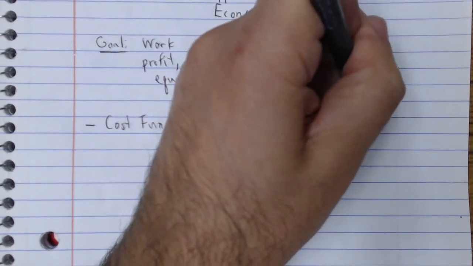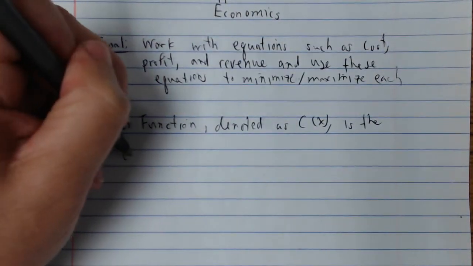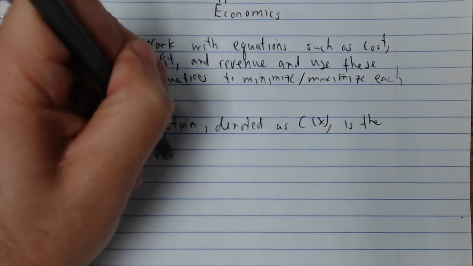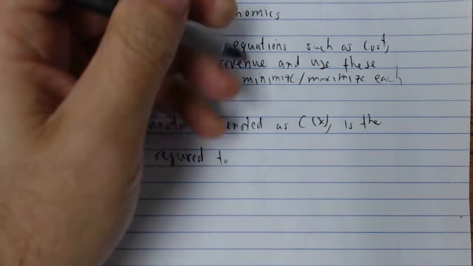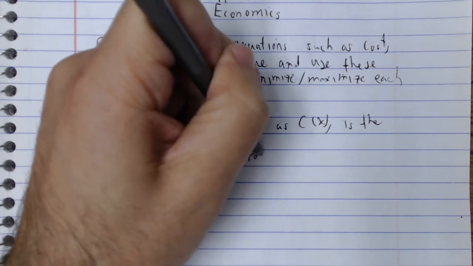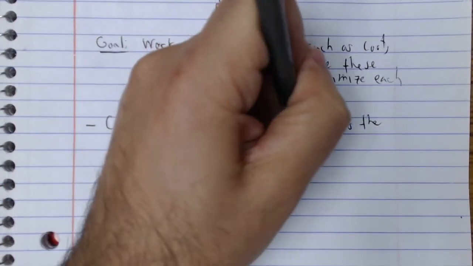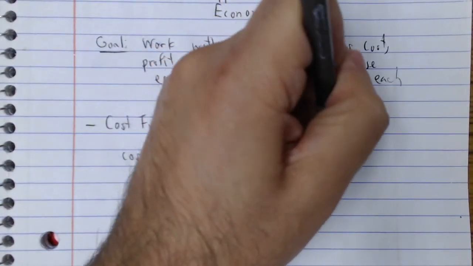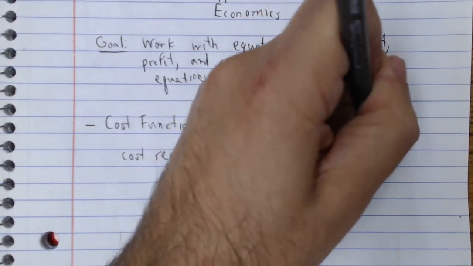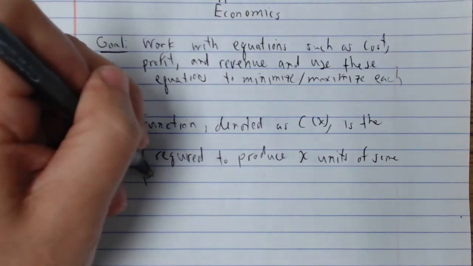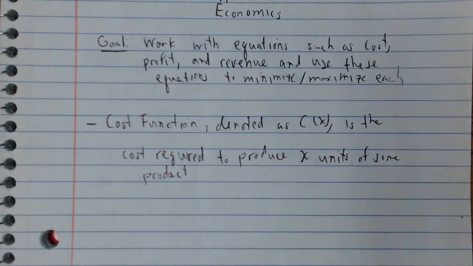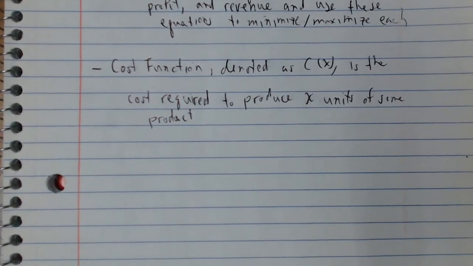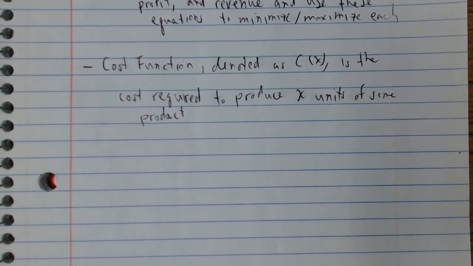This is the cost required to produce x units of some product. So our focus is going to be, well, what's the cost in us producing x units of this product? That's what we're gearing ourselves towards.